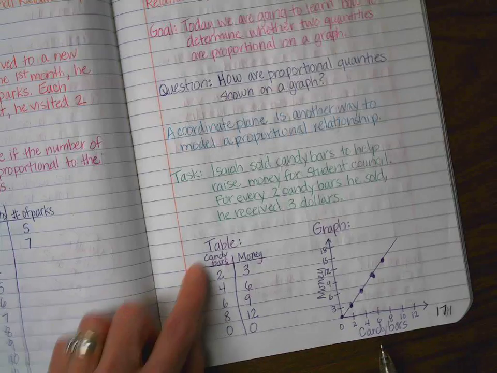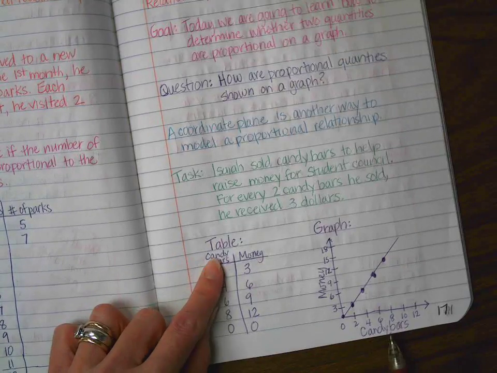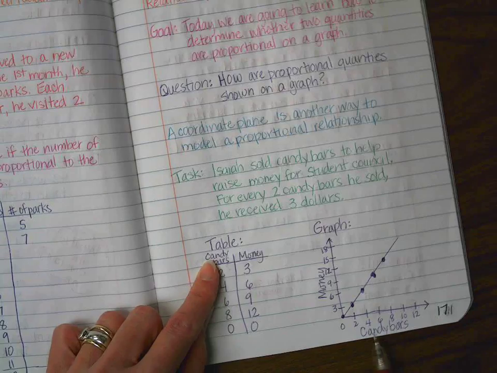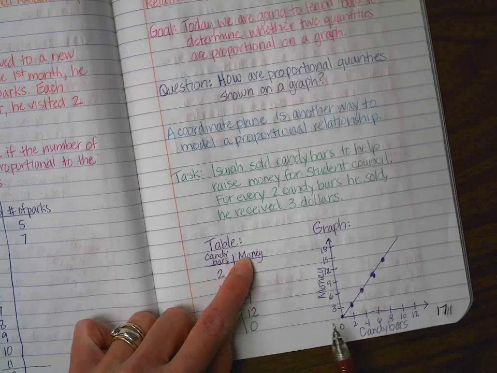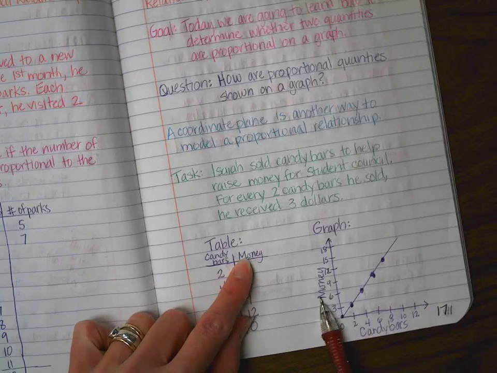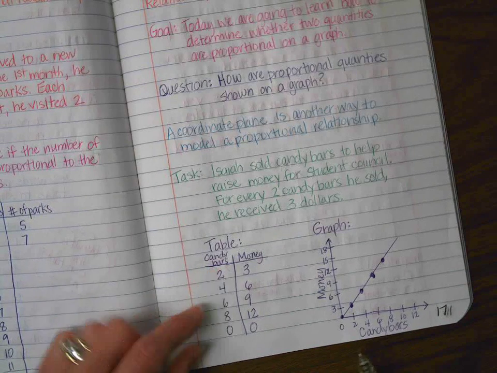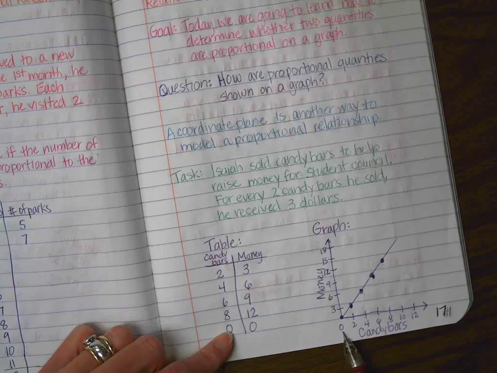And then you have to label it. We know the x always is on the horizontal, so the candy bars go on the x-axis. The money, the dependent variable, goes on the y-axis. So money goes on the y, candy bars go on the x. Then you just use the numbers that they have.